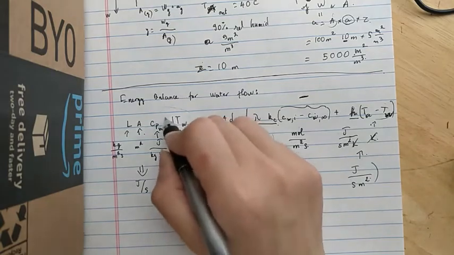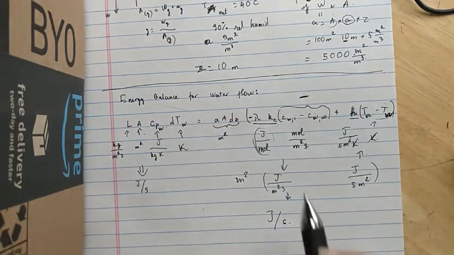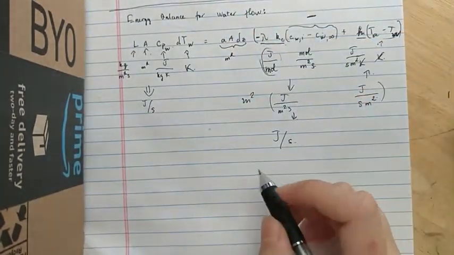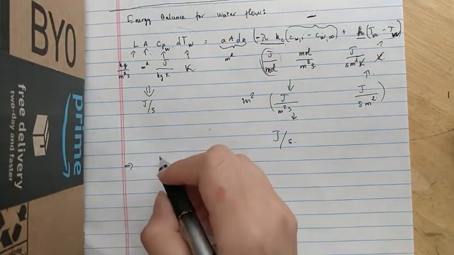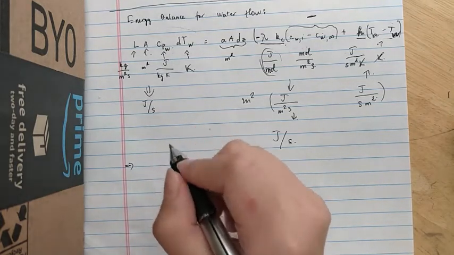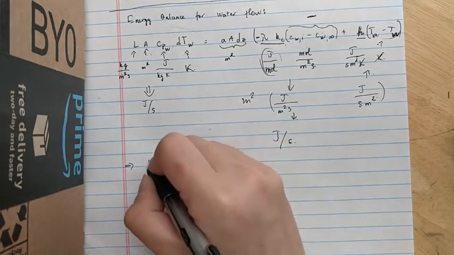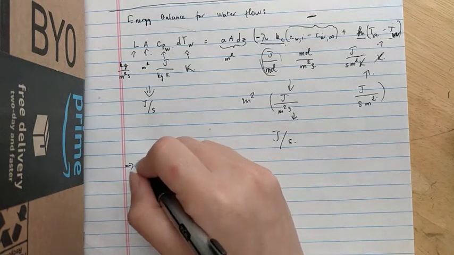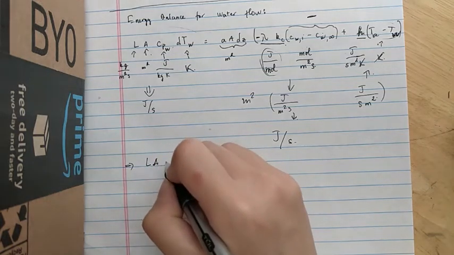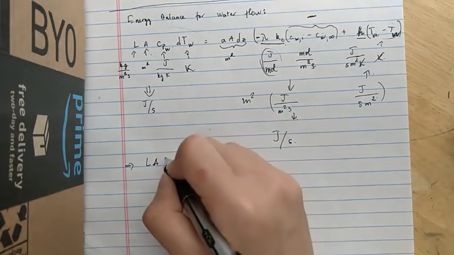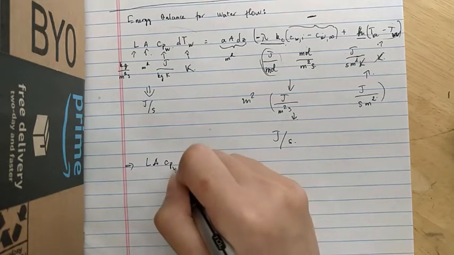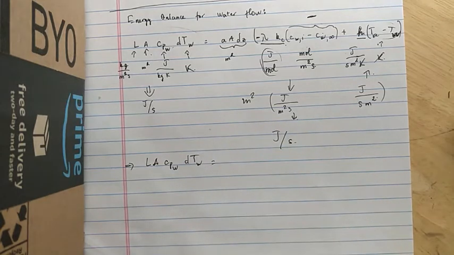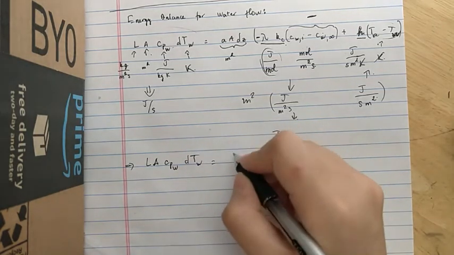But this is positive, so we need the negative sign to make it positive. From here, we have the differential equation of water temperature: the mass flow rate times the cross section area, times the heat capacity of water, times the temperature.